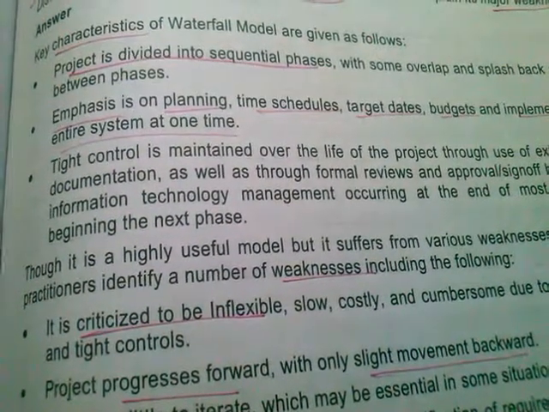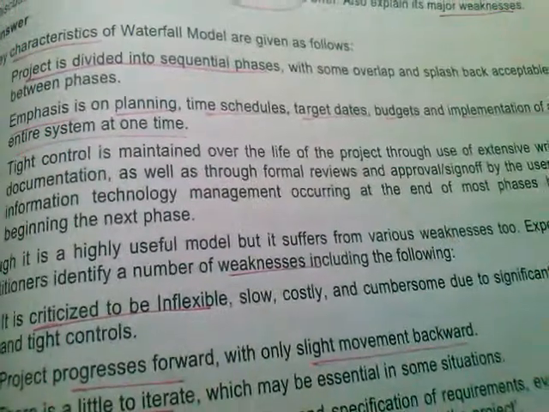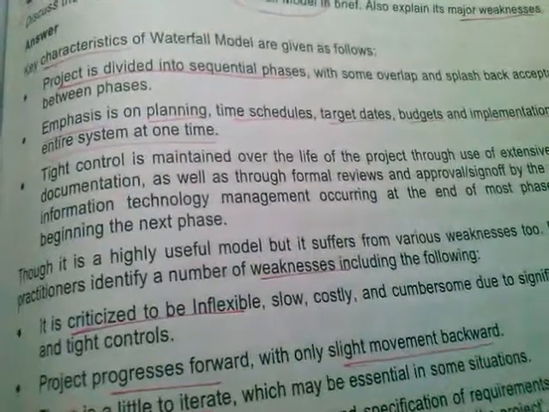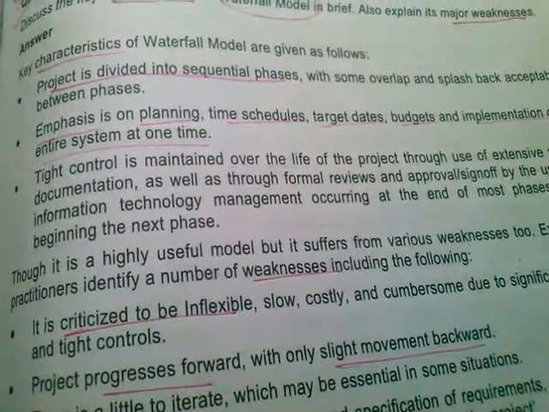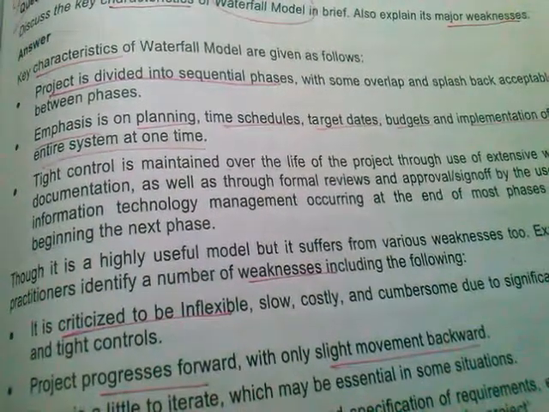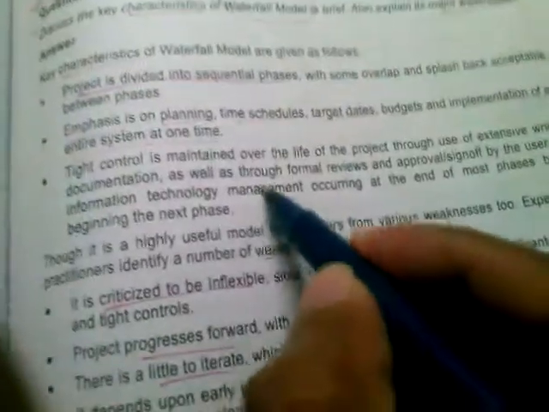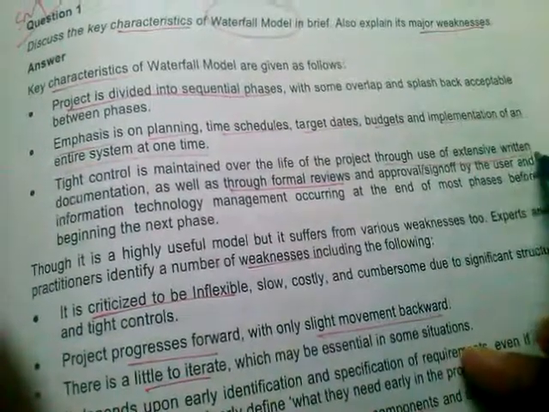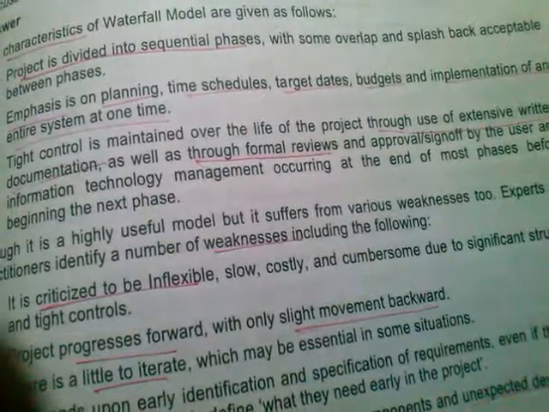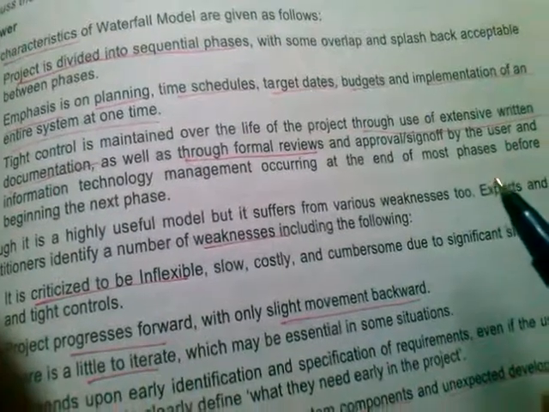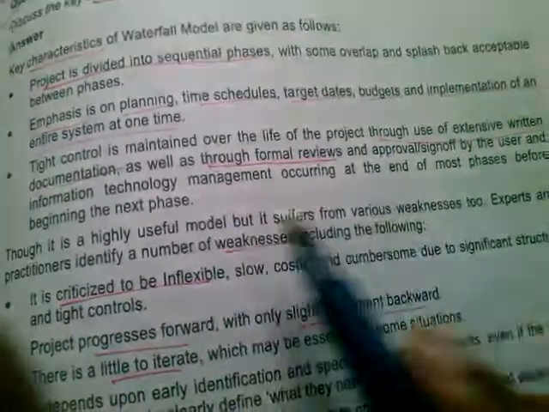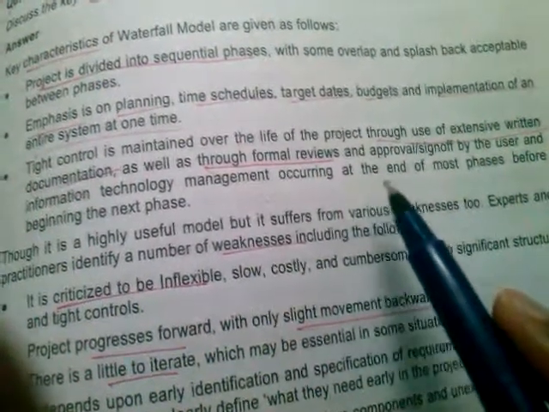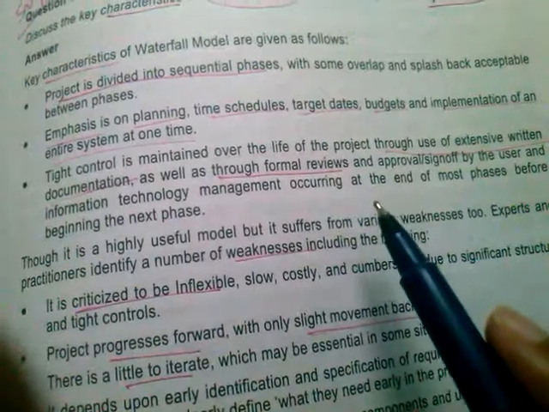Tight control is maintained over the life of the project through use of extensive written documentation as well as through formal reviews and approval or sign off by the user and information technology management occurring at the end of the most phases before beginning the next phase.